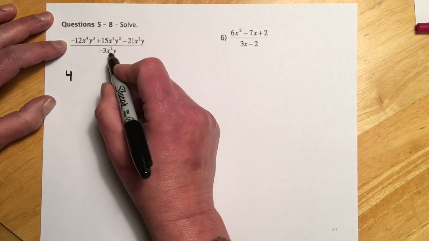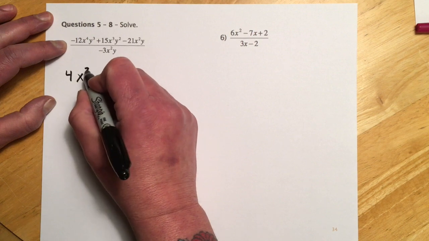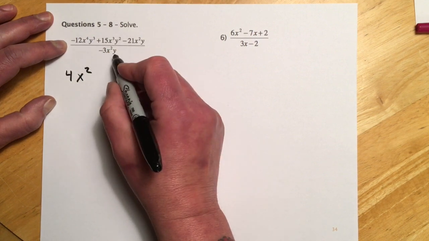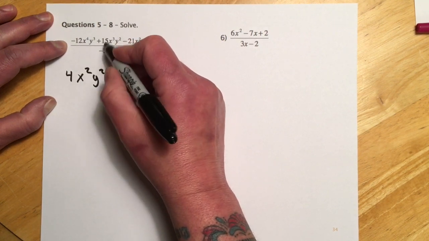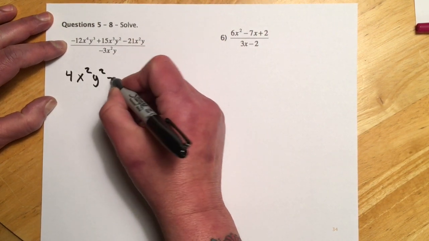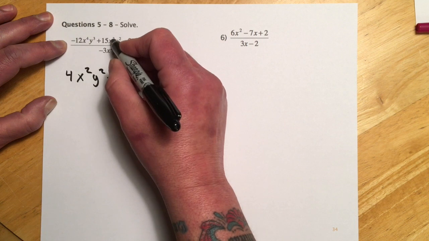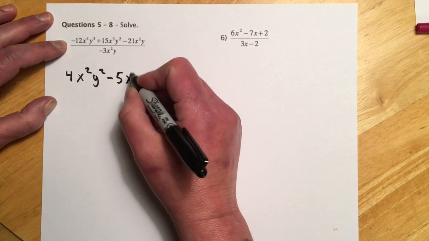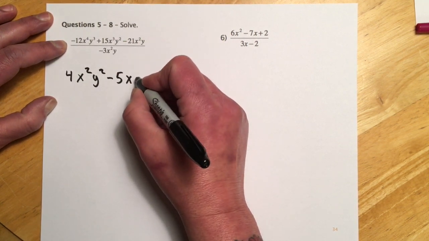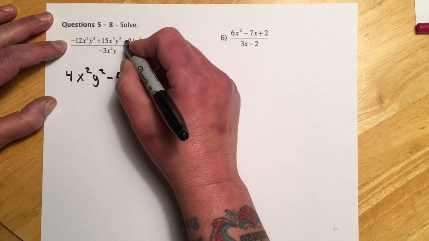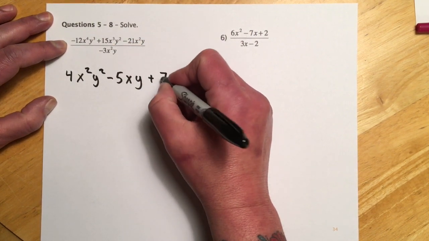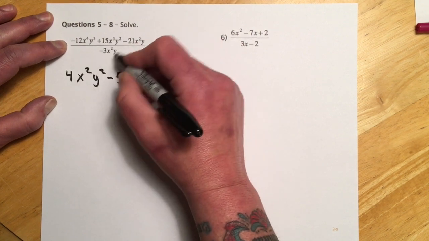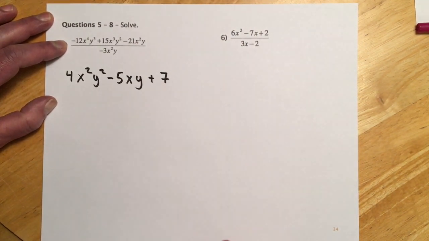I got 4 x's up and 2 down, so that's going to leave me x squared. And y cubed up, y down, so that'll be a y squared. In the middle, we'd have 15 divided by negative 3, so that's negative 5. 3 up and 2 down on the x's, so I'll leave an x. 2 up and 1 down on the y, so I'll leave a y. And then negative divided by negative will be positive. 21 over 3 makes 7. X squareds cancel, y's cancel. And so that would be your answer.